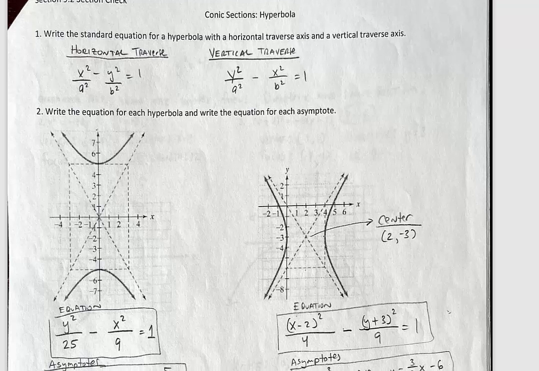All right, 9.2, question 1. Write the standard equation for a hyperbola with a horizontal transverse axis and a vertical transverse axis. So the transverse axis, all that means is that's where these little parabolas, right here, which axes they're going to cross. If they're going to cross the y-axis, then that's going to be a vertical transverse. And if it crosses the x-axis somewhere, like this guy does here, that's going to be a horizontal transverse. Transverse, again, just meaning cross.